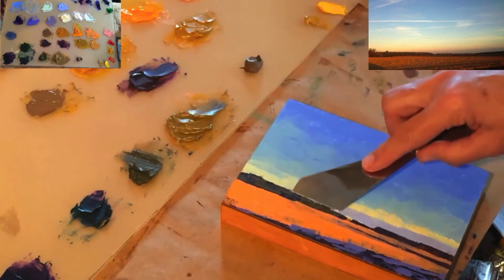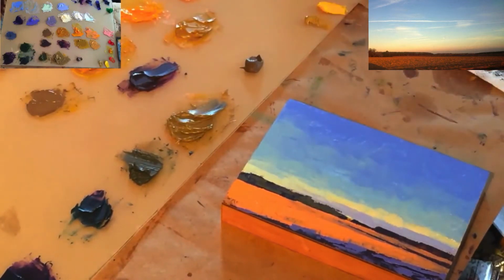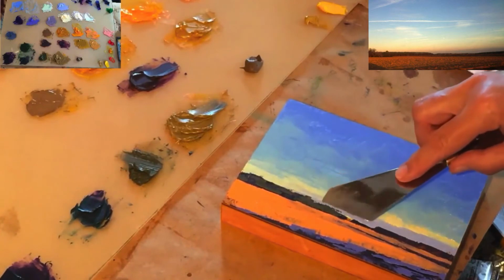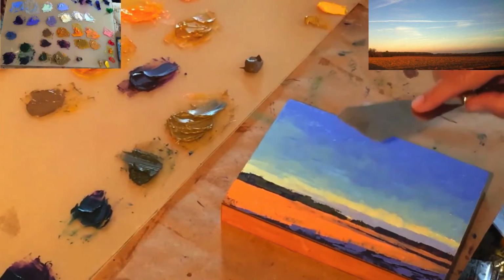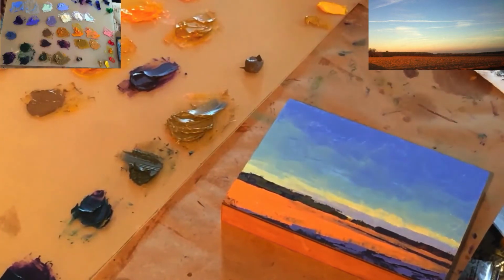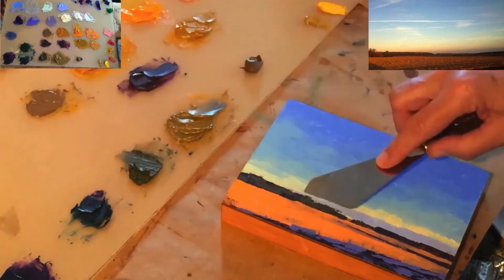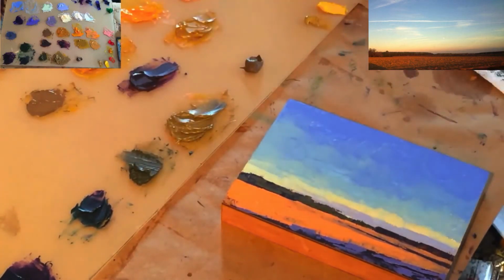So the tree, that base middle value is darker on the right-hand side than it is on the left, because that right-hand side is slightly angled, and so it does not catch the light in the same way.